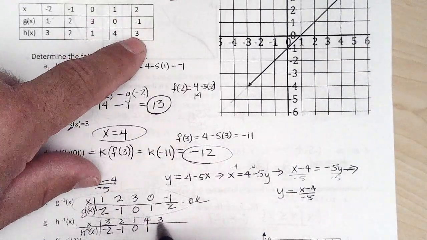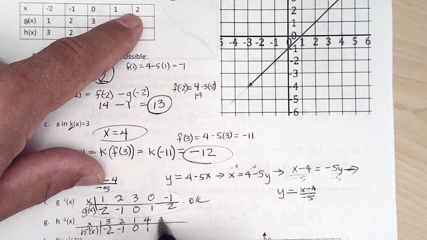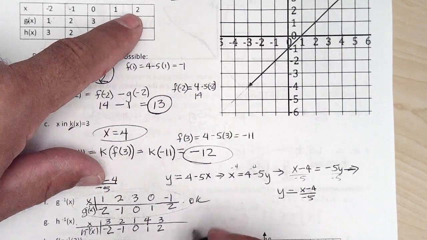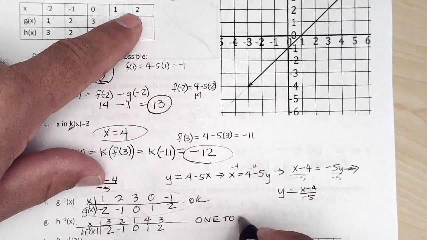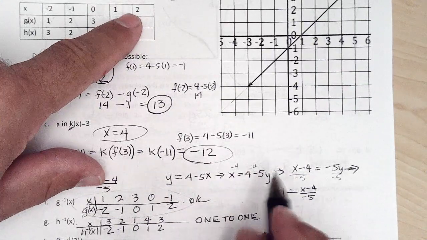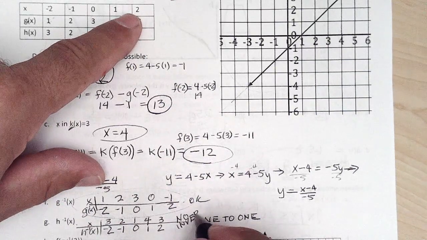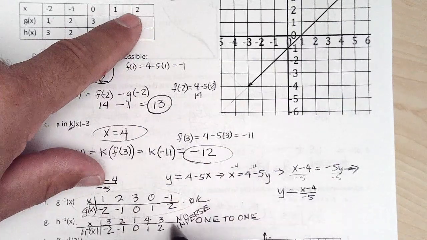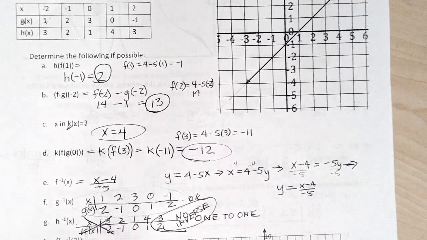And 3 goes to 2. Oops. We've got 3 going to 2 different answers. It wasn't 1 to 1, so it doesn't have an inverse function. So there's no inverse.